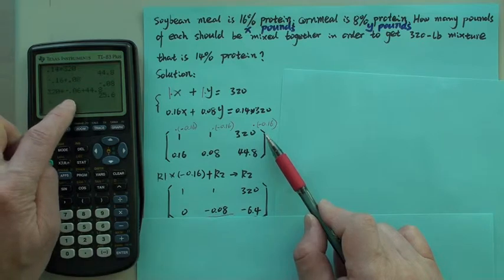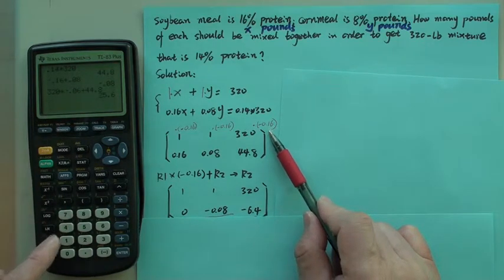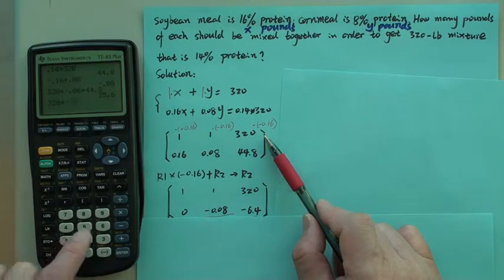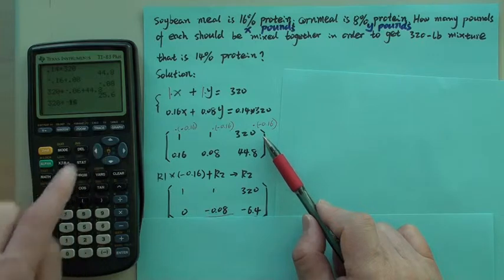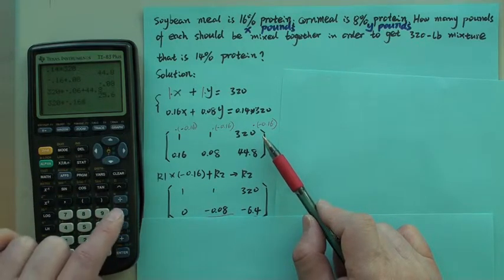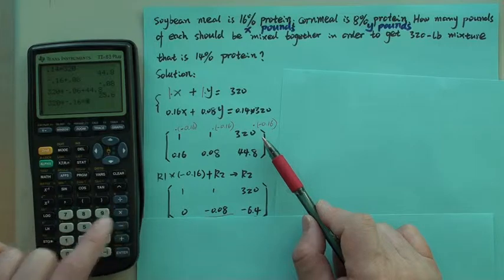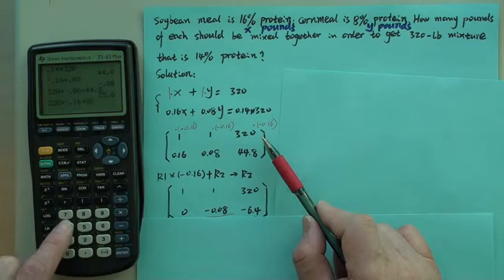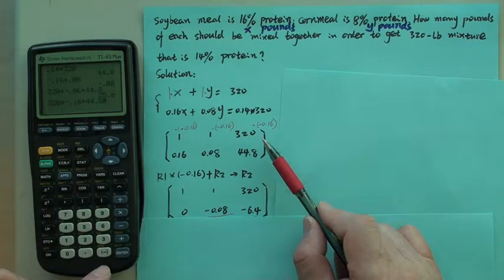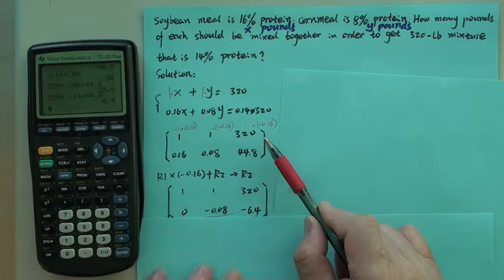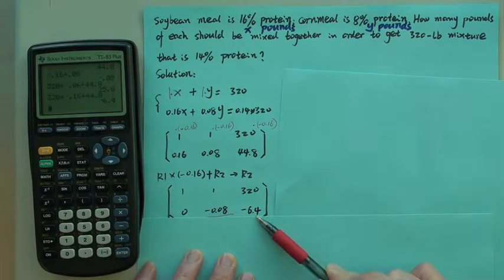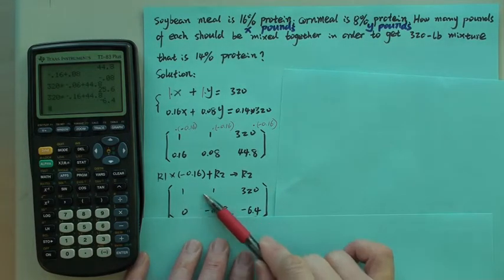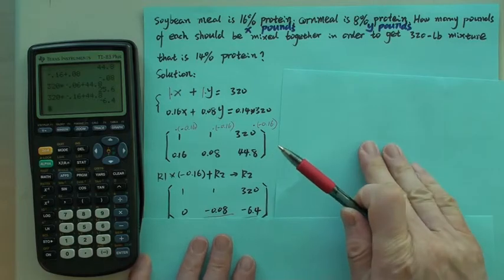Oh, you see, I input 0.06. It should be 0.16. I do one more time: 320 times negative 0.16, plus 44.8. All right, hit enter. We then have negative 6.4 here. All right, so we have this one. The first row is not changed, so we keep it.